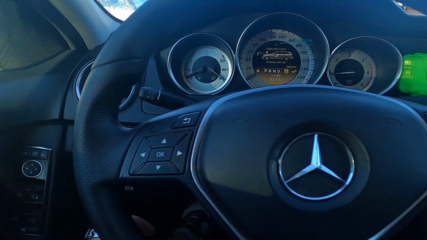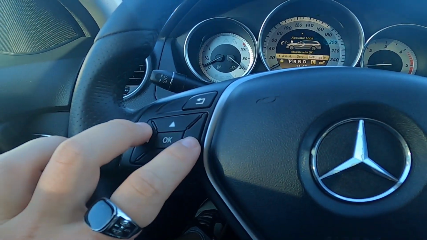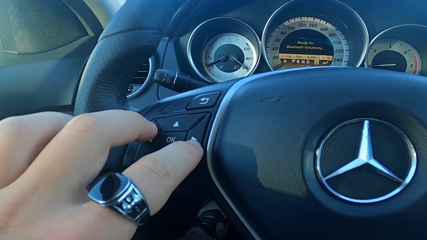In the beginning, take a look at the left side of the steering wheel. Right here we've got the panel, thanks to which we can navigate through the instrument cluster menu.